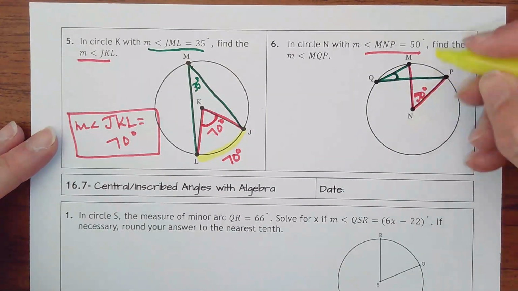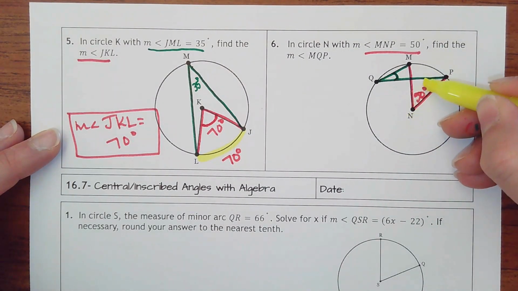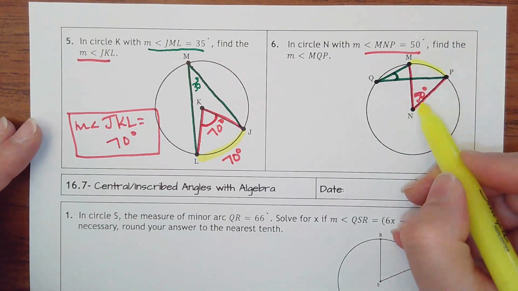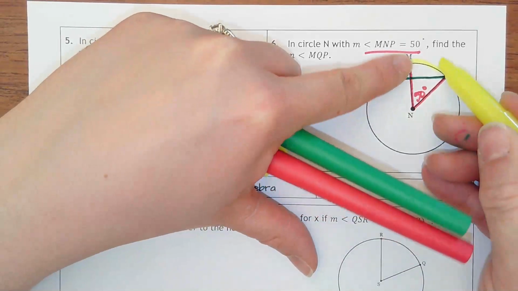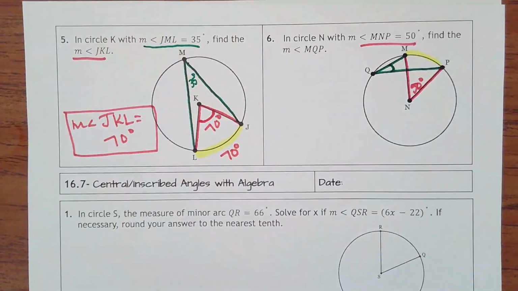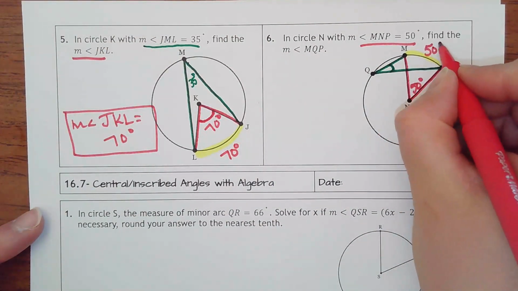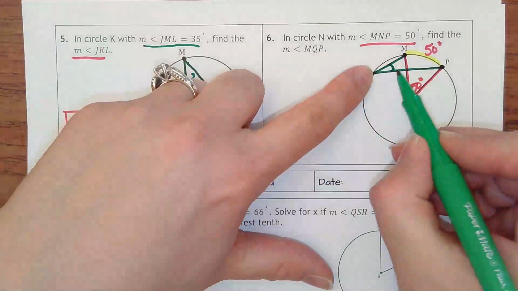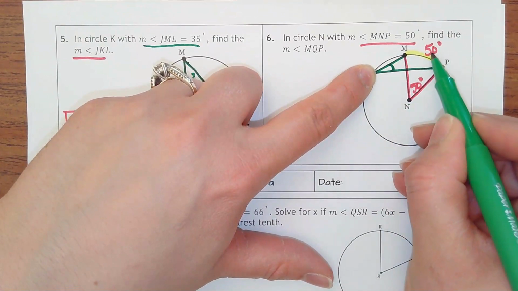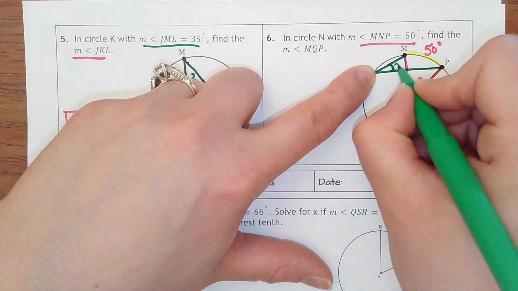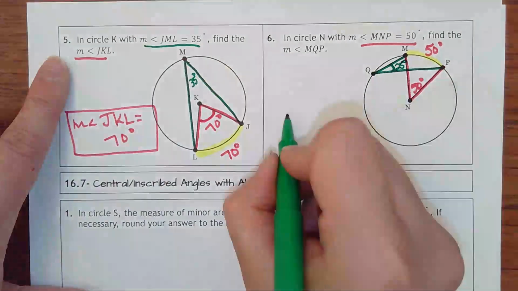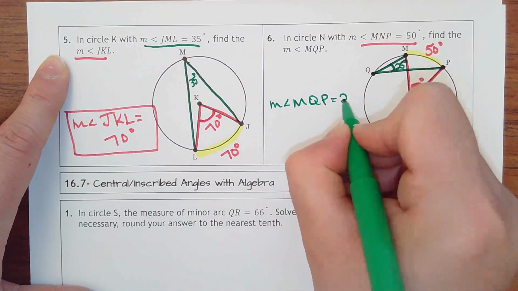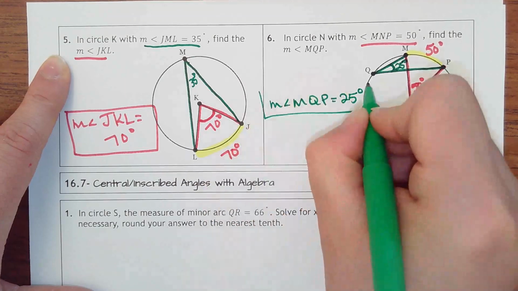So again, if I were standing here at N, shining a flashlight out, it would go from point M to P. So if this is a central angle, that means that this arc is the same measure of 50 degrees. But then I want to find angle Q here, which is an inscribed angle on that intercepted arc, so it's going to be half of 50, which means this is 25. So the measure of angle MQP is 25 degrees. And that's it.